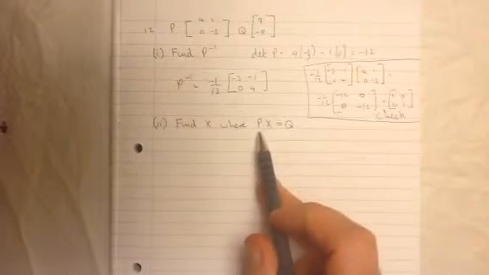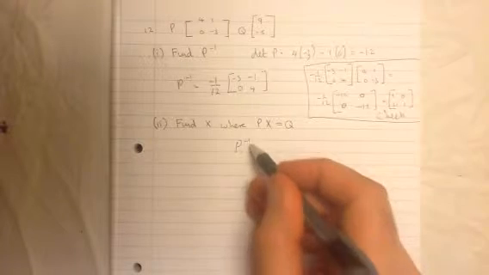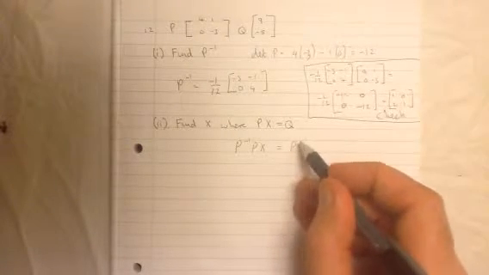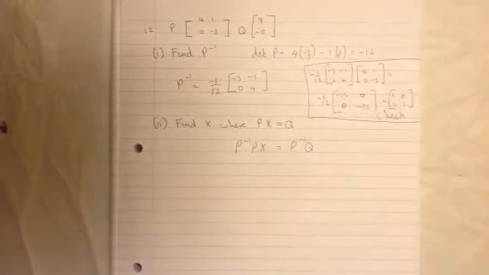Now move on to part 2. Find x when Px equals Q. Now the way to solve this type of equation is multiply both sides of the equation by the inverse of P. So got to be careful, so we're going to multiply both sides by the inverse of P. Now it has to go in front on both sides.